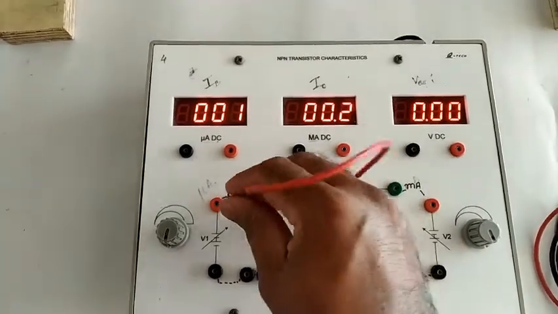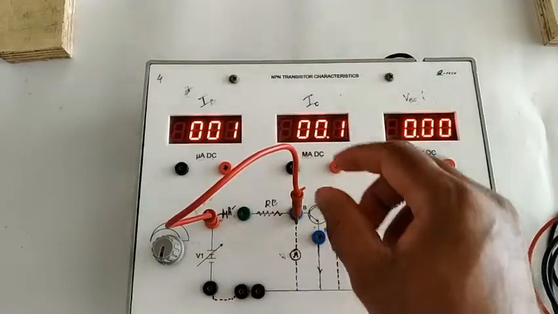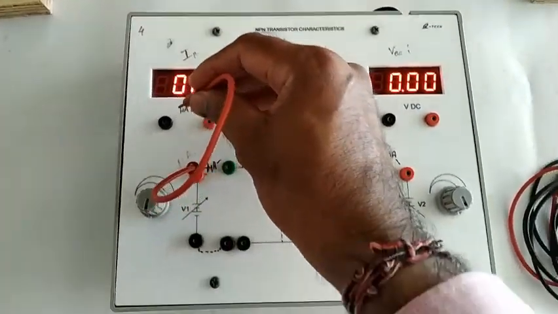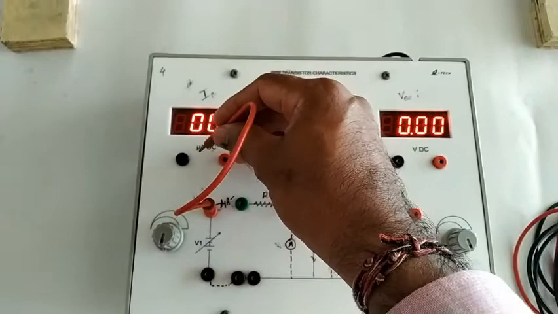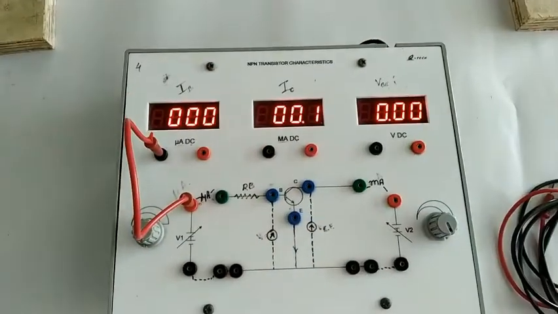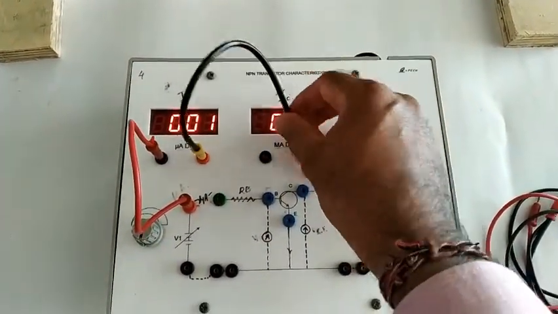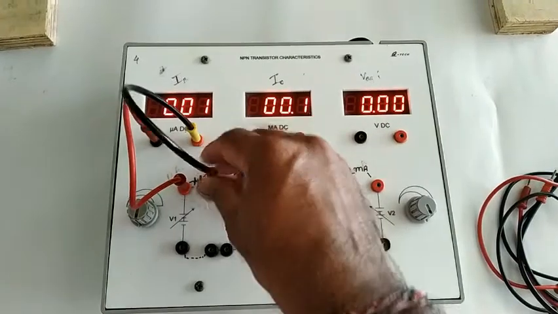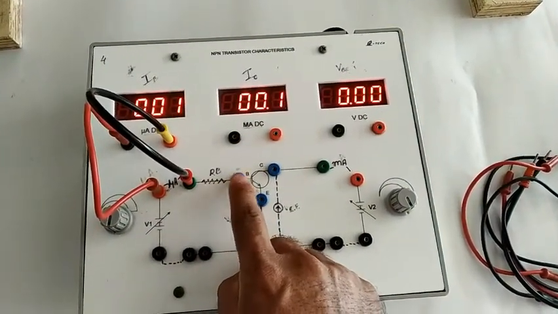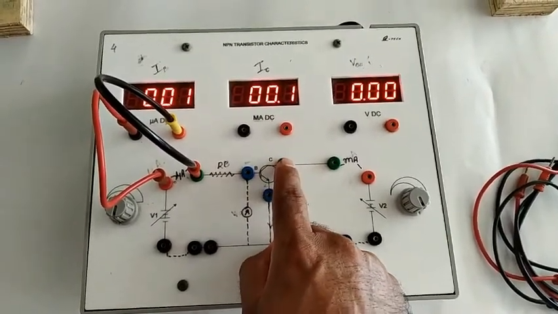For the circuit connection, first connect from the positive terminal of the voltage source to the microammeter, and the negative terminal of the microammeter goes to here, and the resistance which is internally connected till the base of the transistor, and this is the emitter and this is the collector.